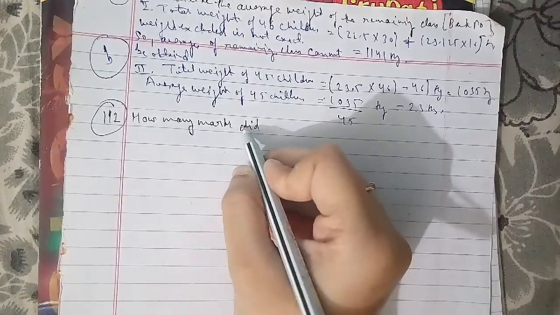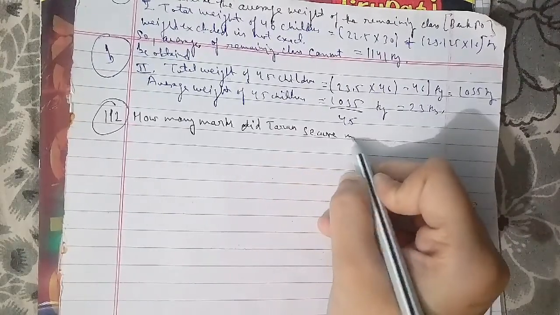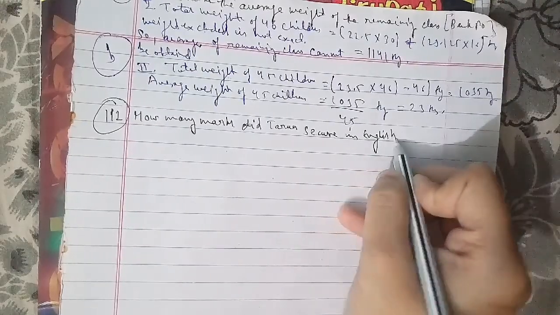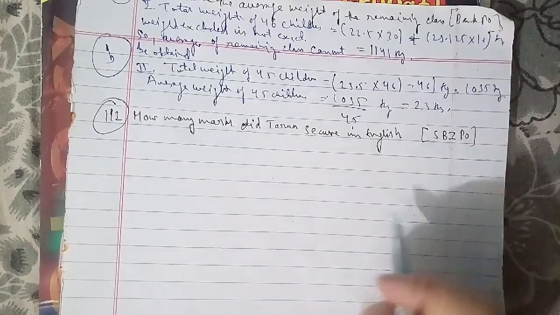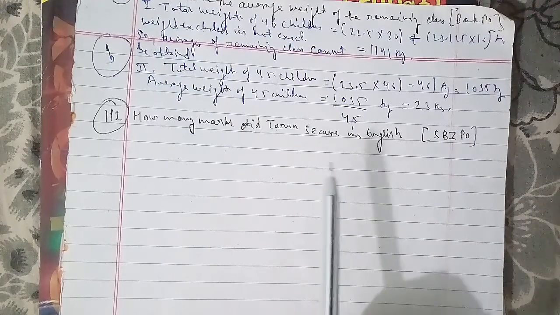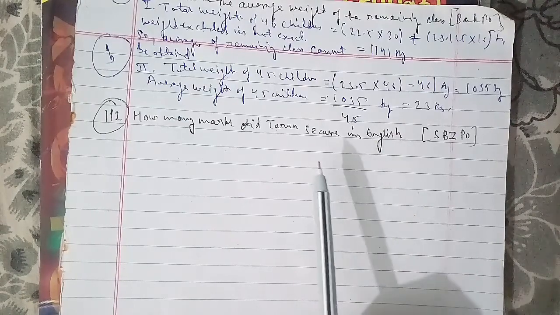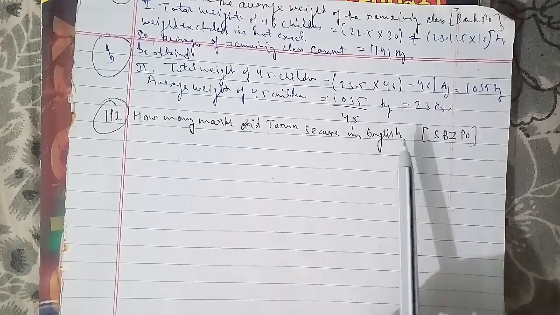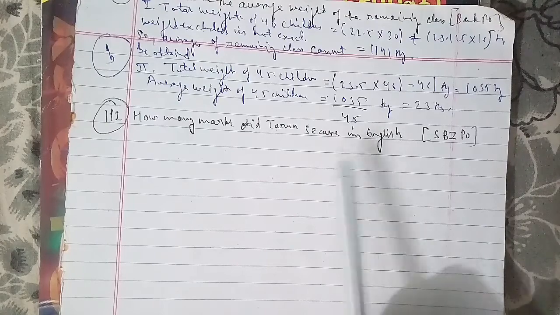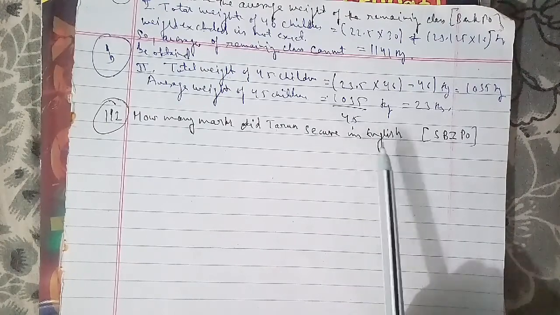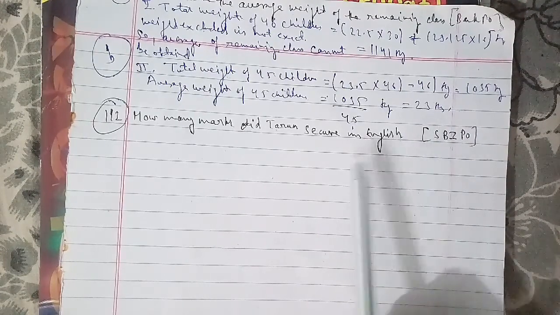So here the first states that total marks in 4 subjects equals 60 into 4, which is equal to 240. Second states that E plus M equals 170. Third states that M plus S equals 180. So thus none of A, B, C, D is correct. So the correct answer will be E. That will be the right answer for this question as well. Now, none of A, B, C, D is true here. Okay, so we'll go ahead with the further question.